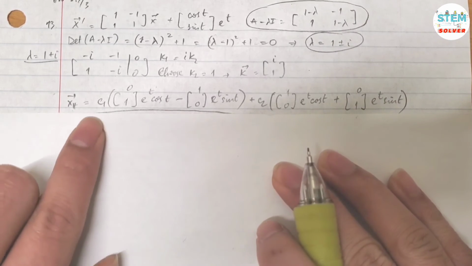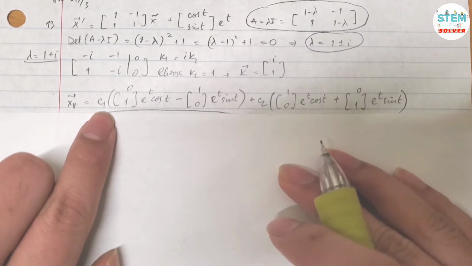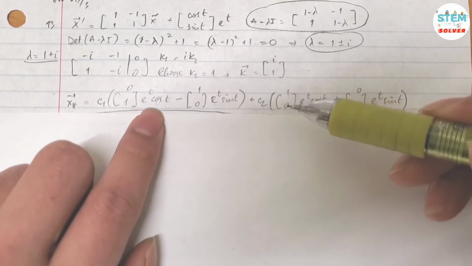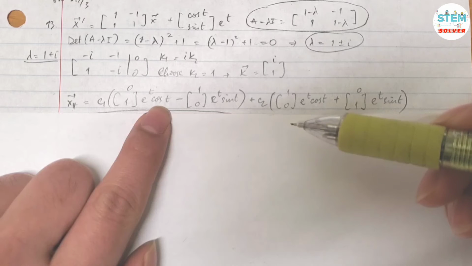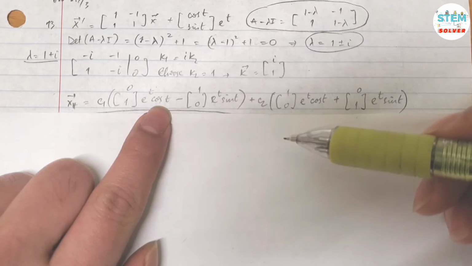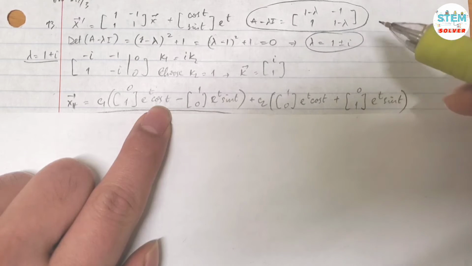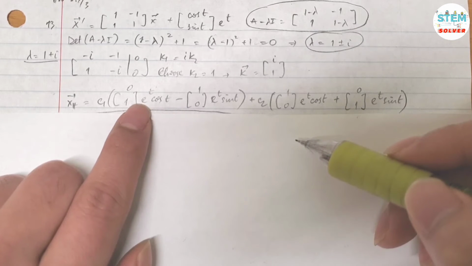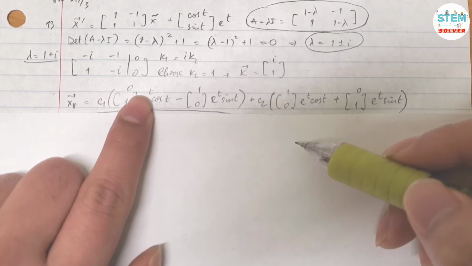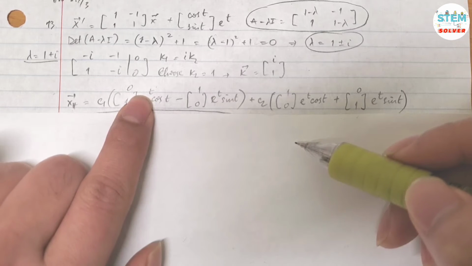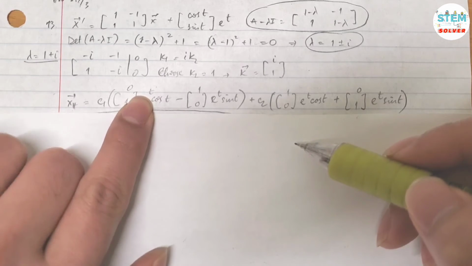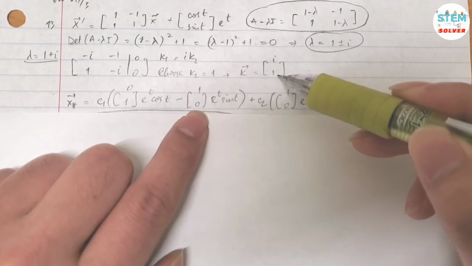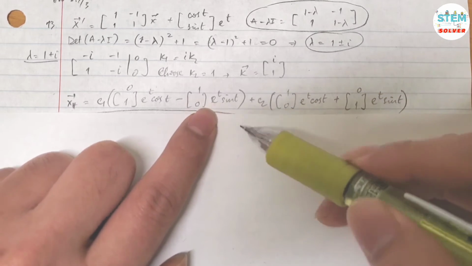Then my homogeneous solution is equal to C1 times the real part of vector K, which is (0, 1), times cosine 1t, where the 1 comes from the imaginary part of lambda. And multiply by e to the 1t, where the 1 comes from the real part of lambda. Subtract the imaginary part of vector K, which is (1, 0), multiplied by e to the t times sine t.